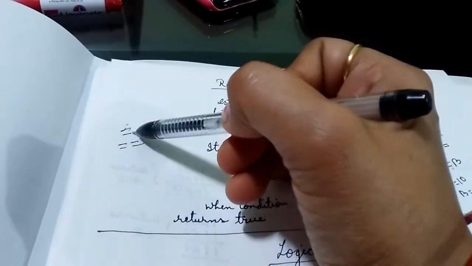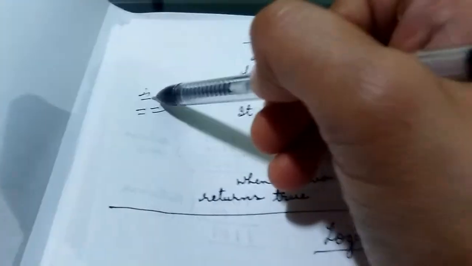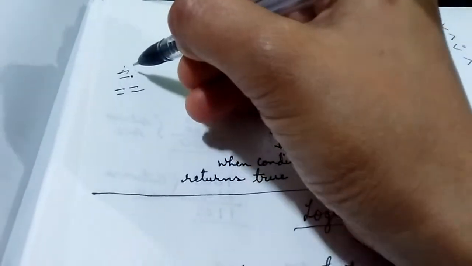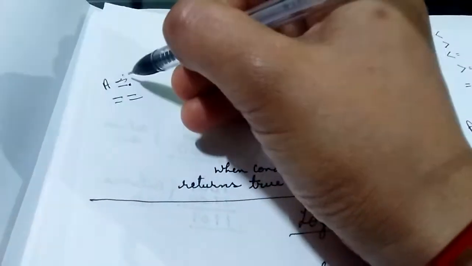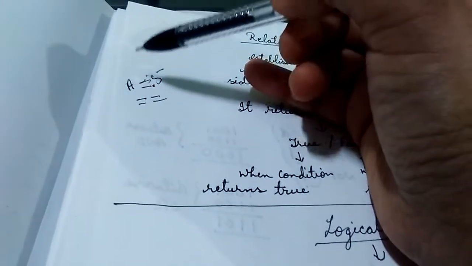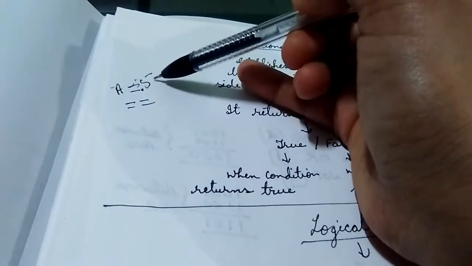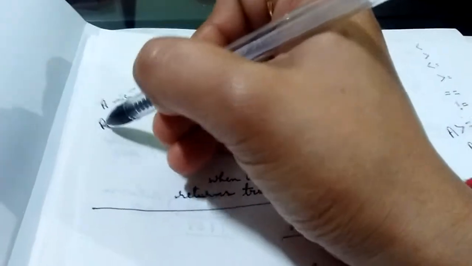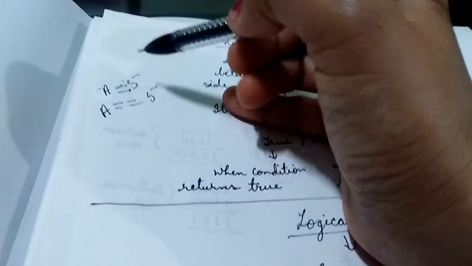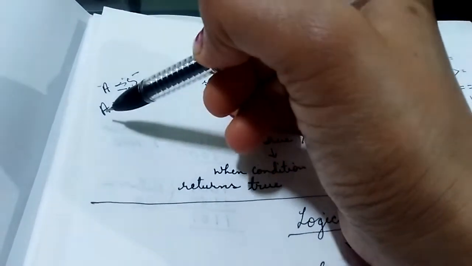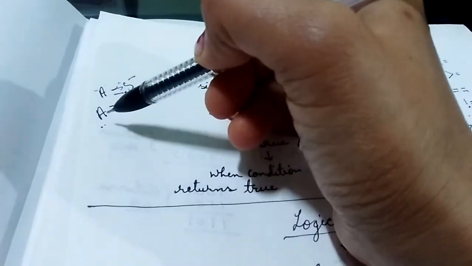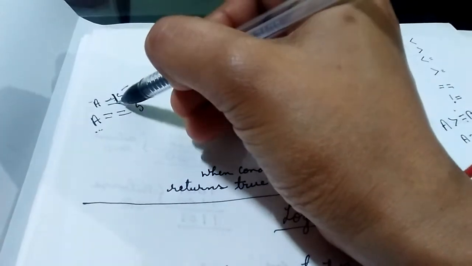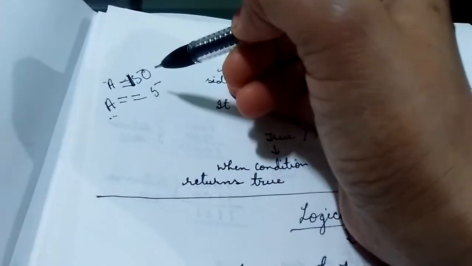Now this is the assignment operator. In maths we say equal to, but actually it is an assignment operator. It assigns the value to the operand. Like we can say A is having a value of 5. But if I write A double equals to 5, then it will check whether A is having the value of 5 or not.